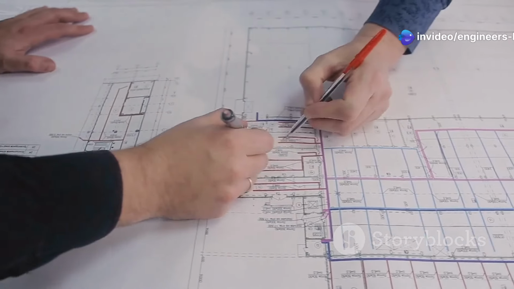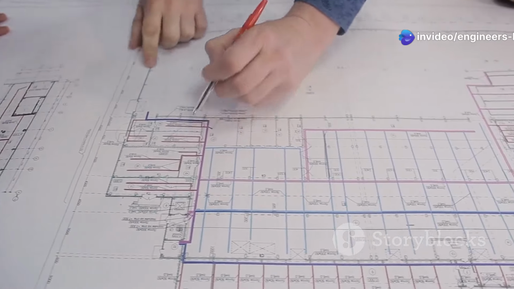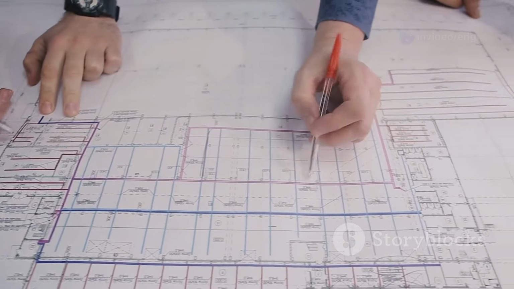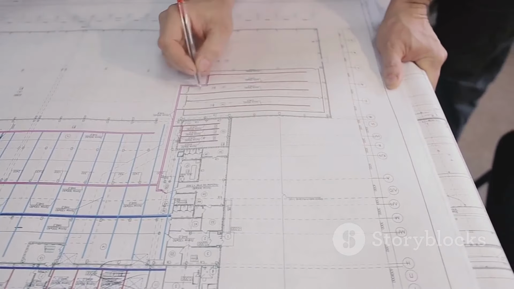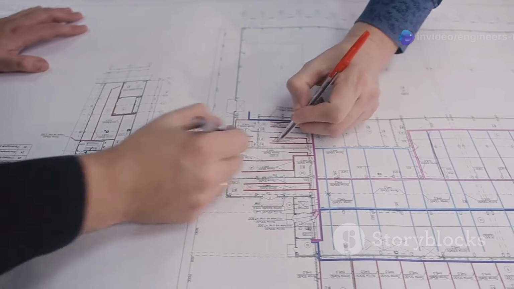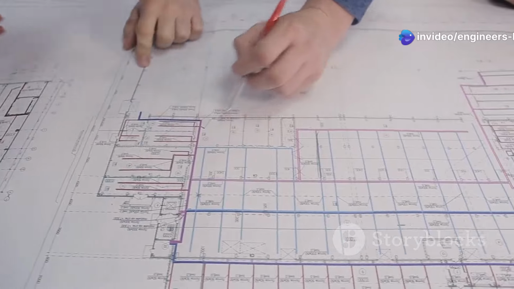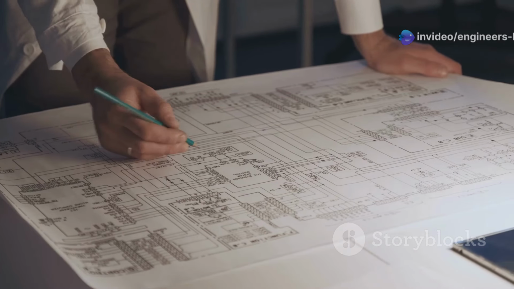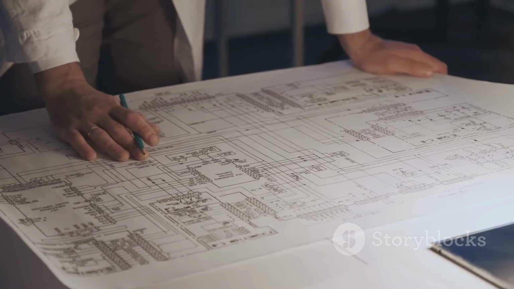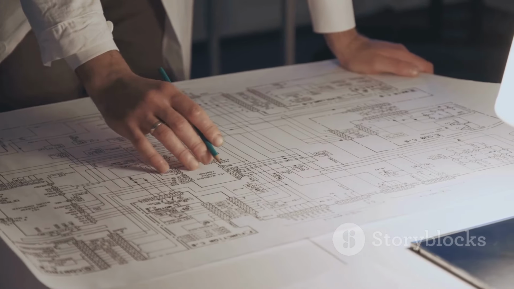Next, you'll find the drawing number and the sheet number. These are like chapters and pages in a book, helping you navigate through the complete set of drawings. Each sheet is a piece of the puzzle, and the numbers ensure you can put it all together correctly. These numbers are especially important when dealing with revisions. If a sheet is updated, the new version will have a different number, making it easy to identify the most current information.